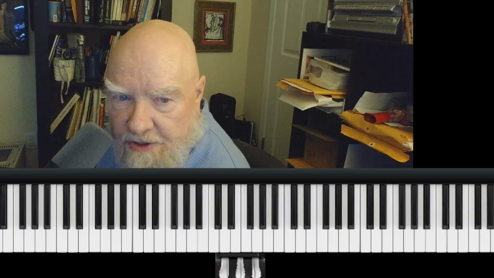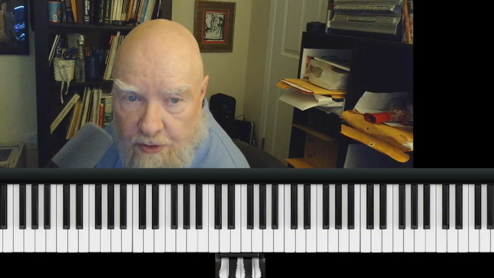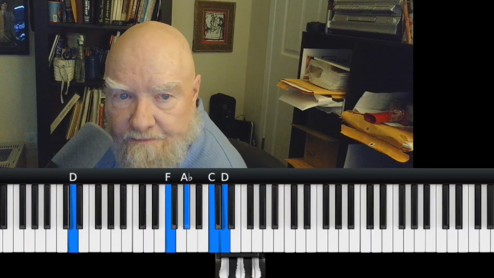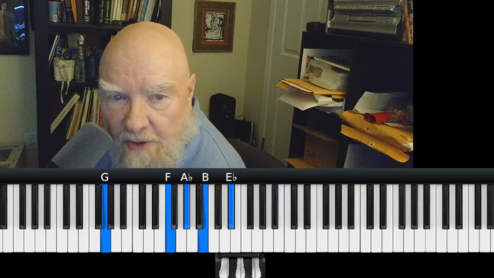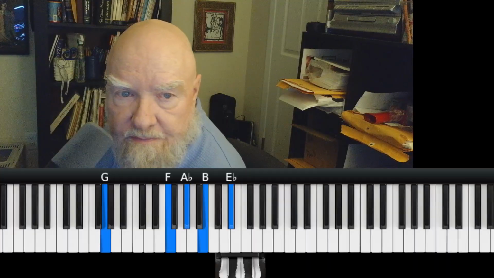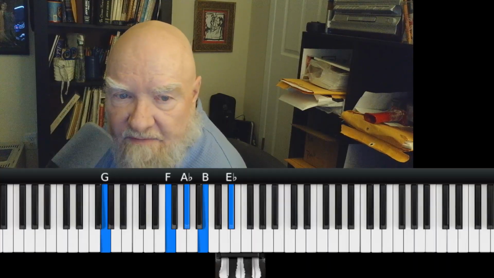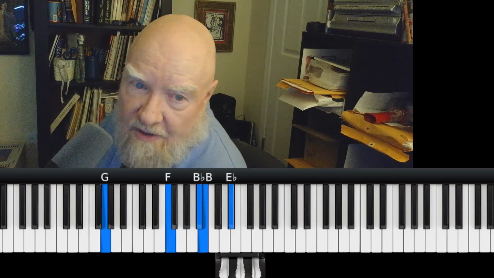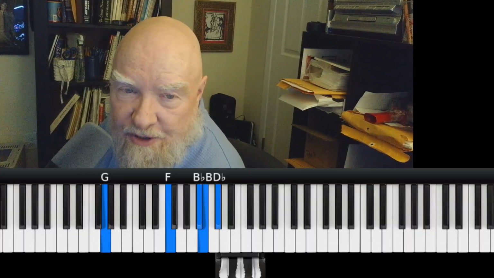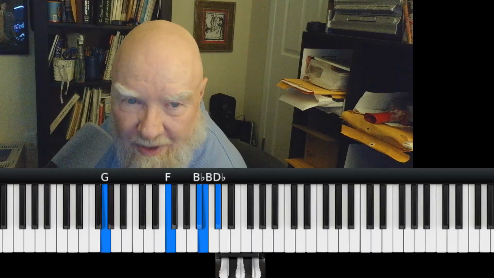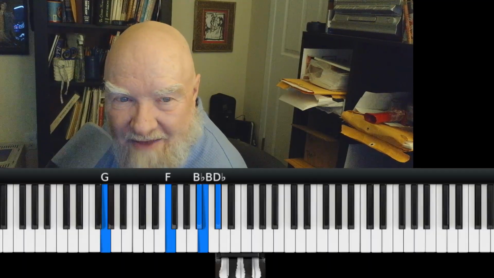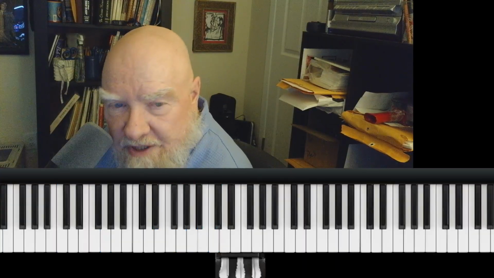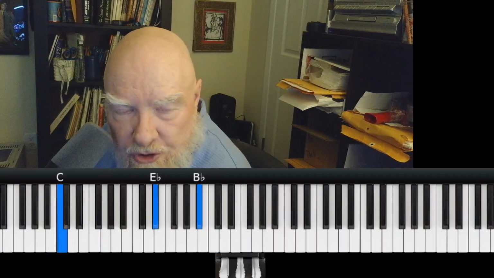What if I start doing this with the minor? What happens? D half diminished 7, G dominant 7 fully altered, or G dominant 7 altered, G dominant 7 flat 9, sharp 5, or G dominant 7 raised 5, flat 5, sharp 9, C minor 9. But then you notice it still hasn't changed this basic motion.